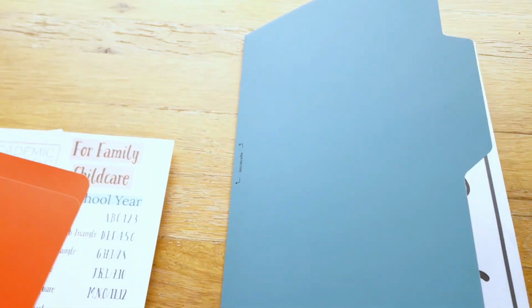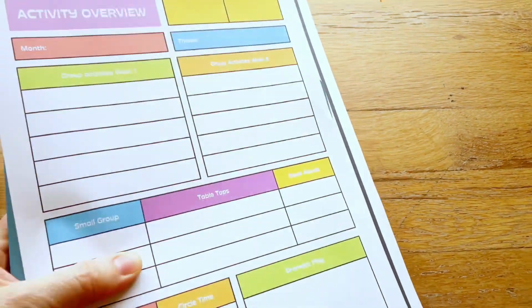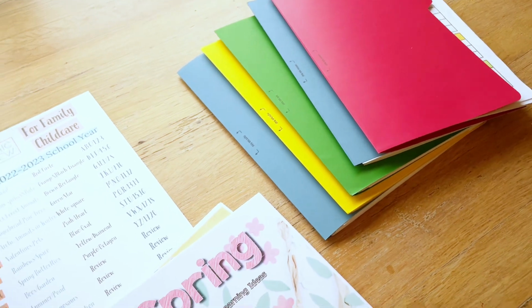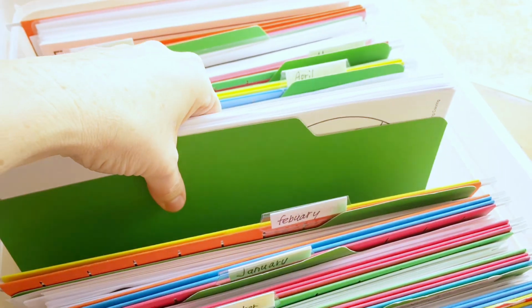So that's pretty much it. Did not take very long, and that's going to save me a lot of time down the road and make me feel a lot more organized. So I'm going to pop all of these right in my file, right in the months where they belong. That feels really good to have all this done.